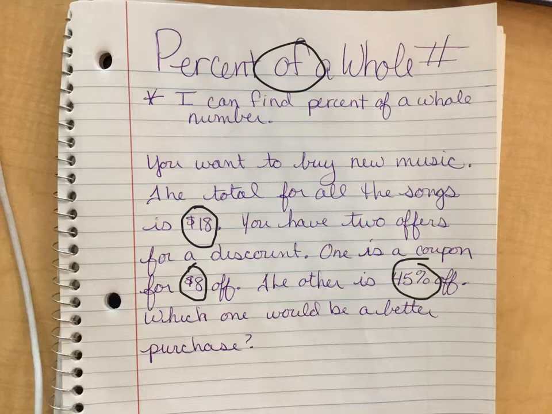Then we're going to box our important math words. So this is an important math word, discount. Here's another one, off, and here's another one, off. The reason these are important math words is because it's going to tell how much discount or how much money is going to be taken off.